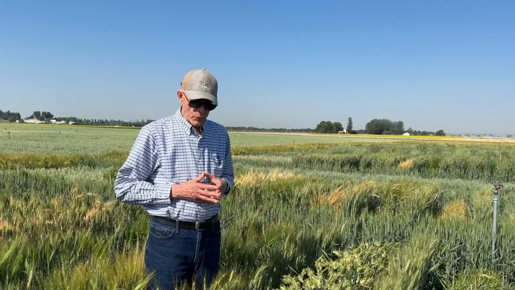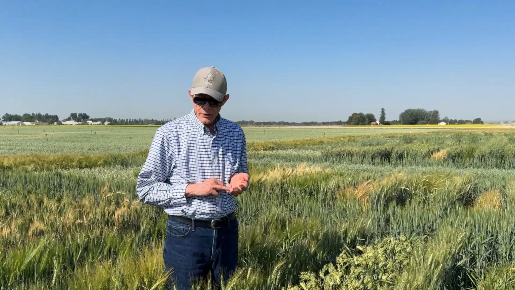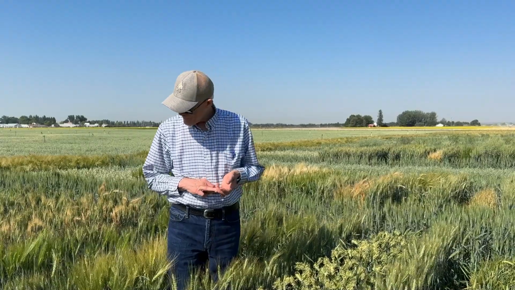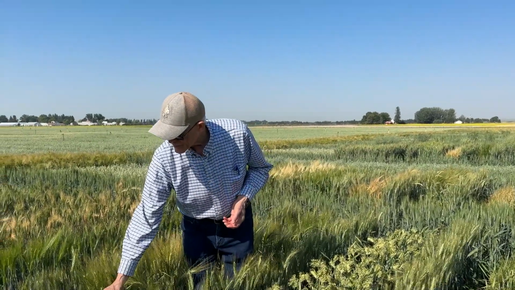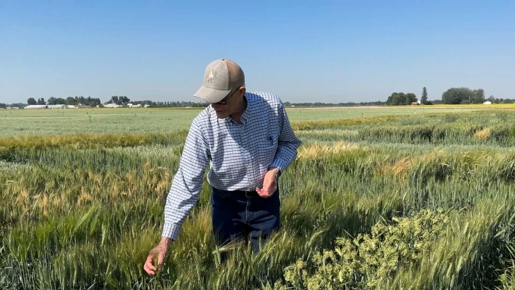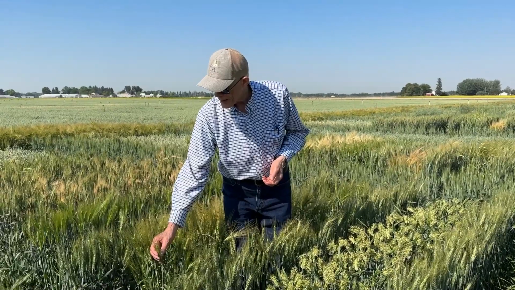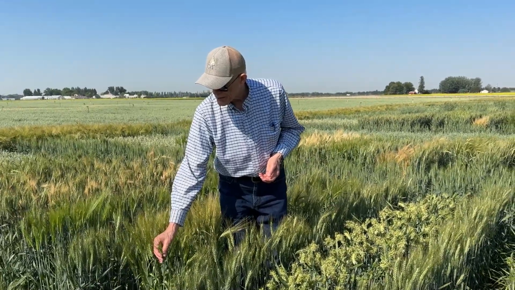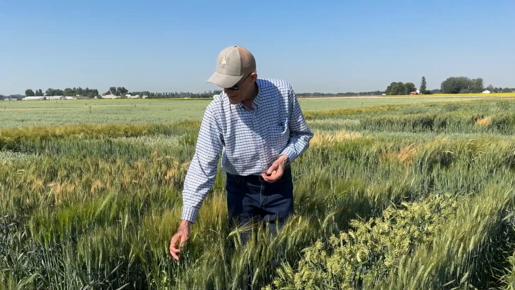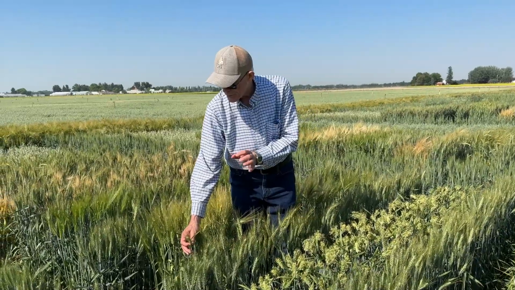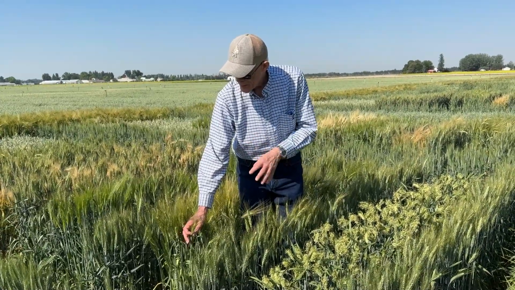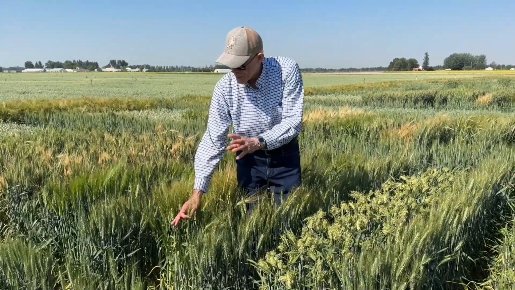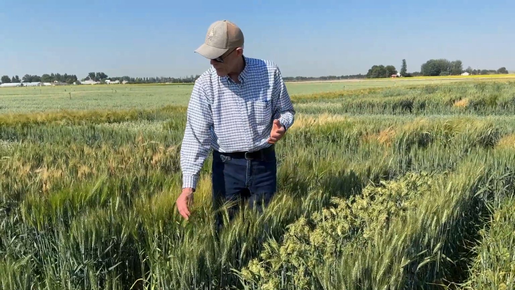Another important trait is row number, spike row number. Basically, there's a 6-row type and a 2-row type. We're looking here at 6-row. Basically, if you take each spikelet and just dissect this head, this spike, it will break off into groups of 3 kernels. But if you go around the spike, it would be a total of 6. That's why it's called a 6-row.